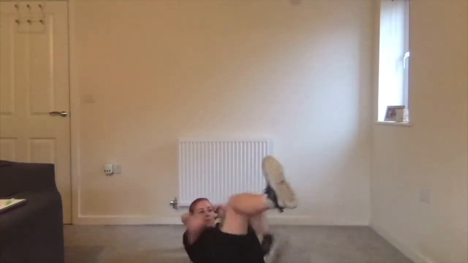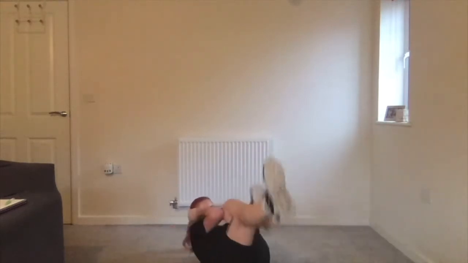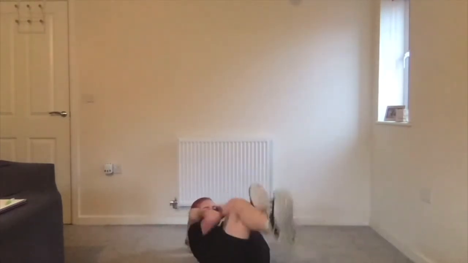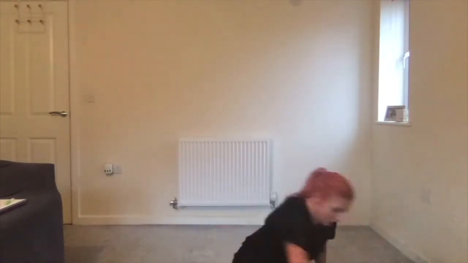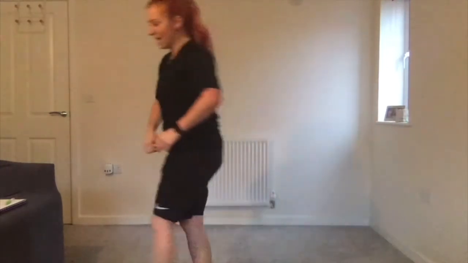Faster again. Remember, we're increasing the speed to try and make the intensity higher. Keep it going, come on. 10 seconds to go. Keep that pace up. 5 seconds. Okay, well done. We're doing fab, we're still there.